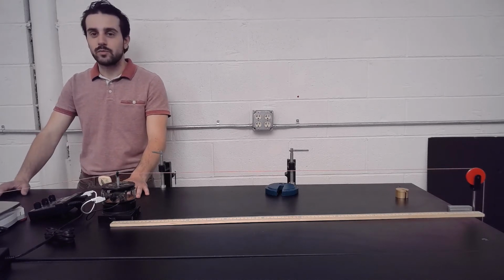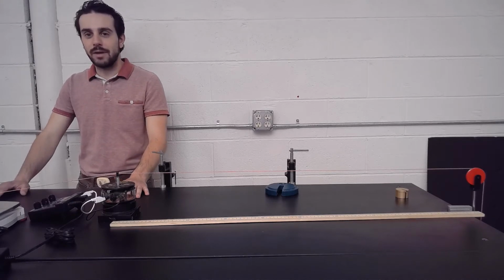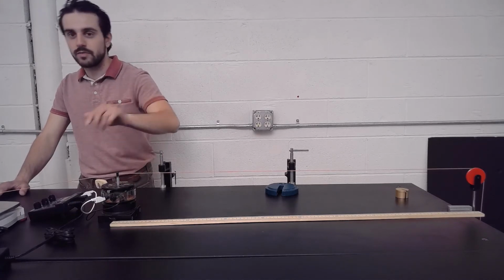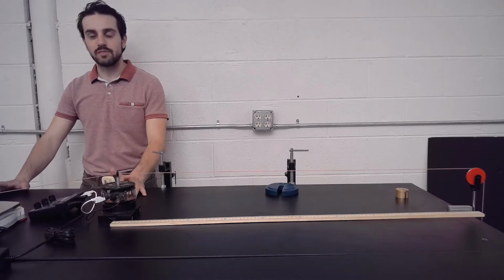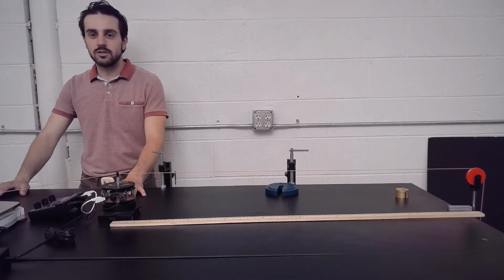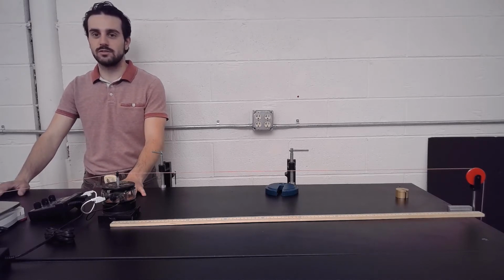For today's lab, we're going to be finding the linear mass density of this string two different ways. First, we'll find it traditionally by measuring the length and the mass. And second, we'll find it through wave resonance and a calculated value.